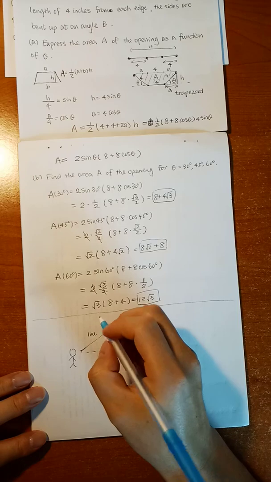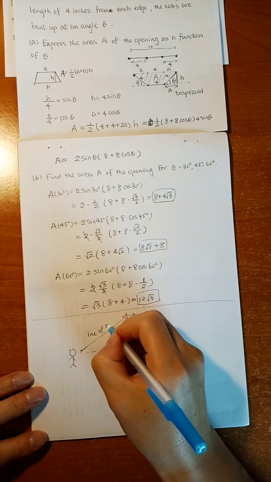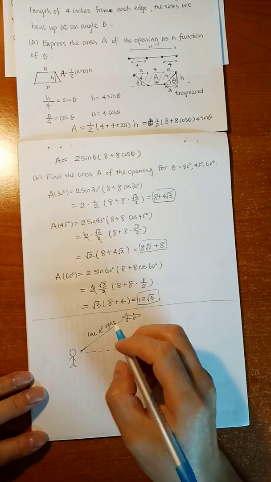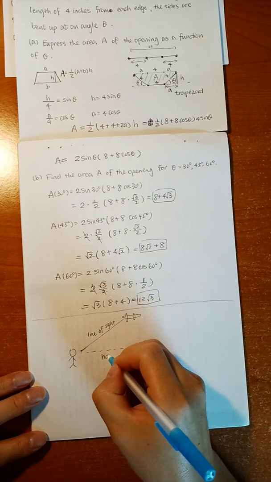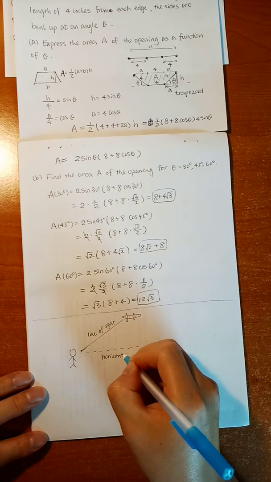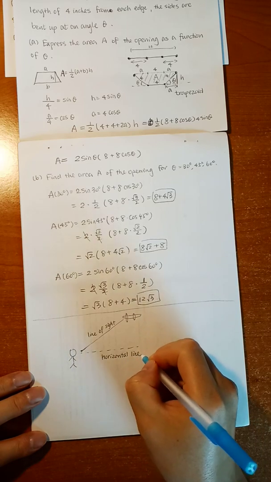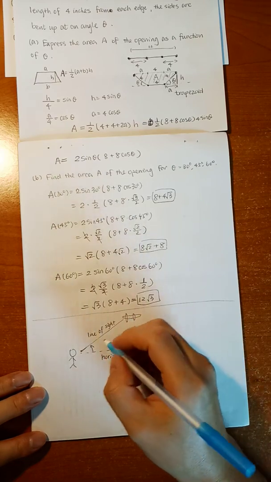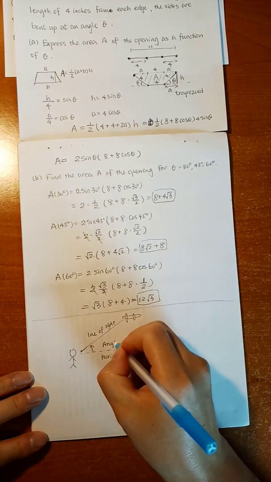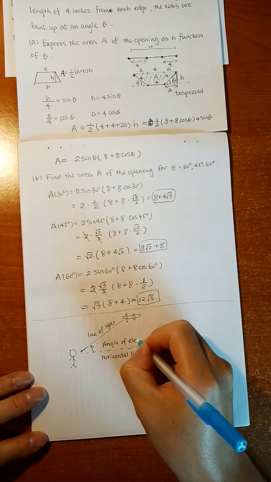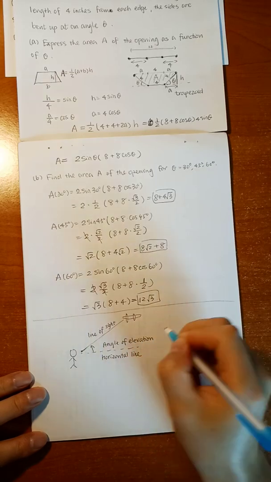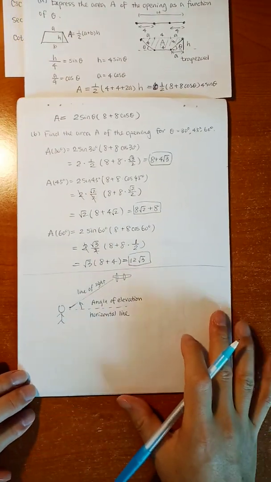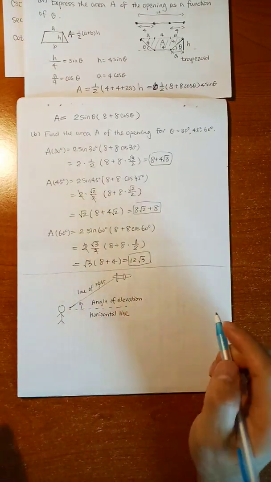There's a line of sight, and there's the horizontal line. Then this forms an angle. This angle is called the angle of elevation. So if you observe something high, you get the angle of elevation.